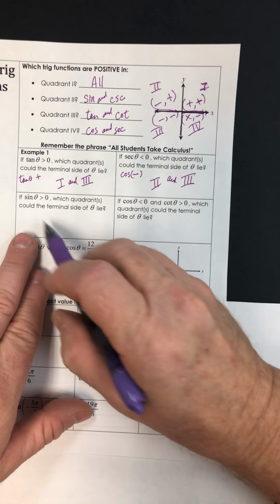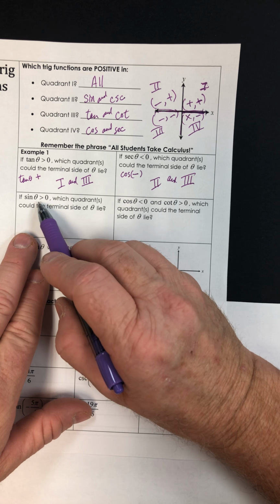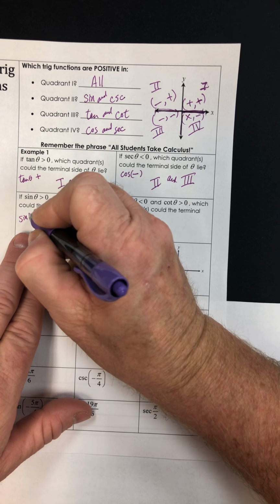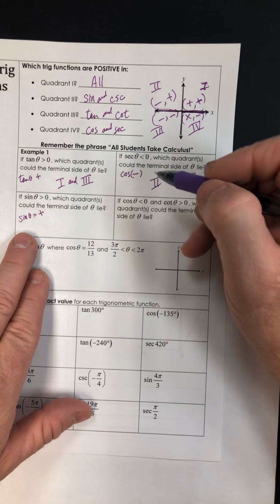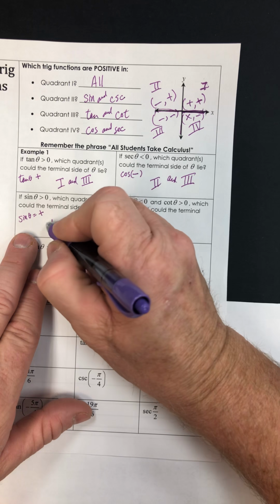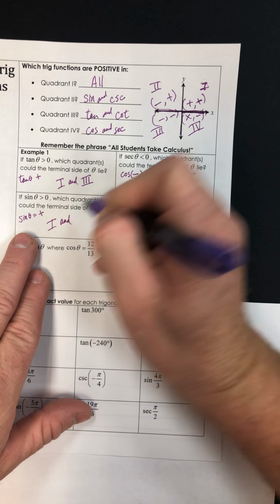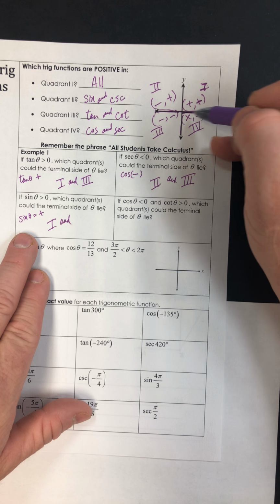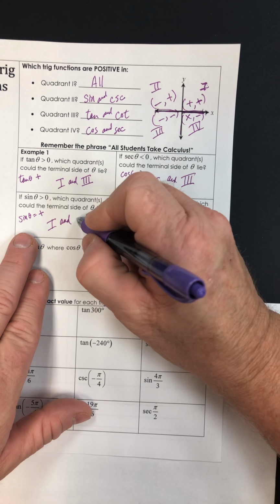Okay. Where's the sine positive? It's greater than 0. Where's the sine of the angle going to be positive? Well, the sine is the y value, so it's going to be 1 and 2, the sine's positive. And it looks like the other y values are negative, so just 1 and 2.